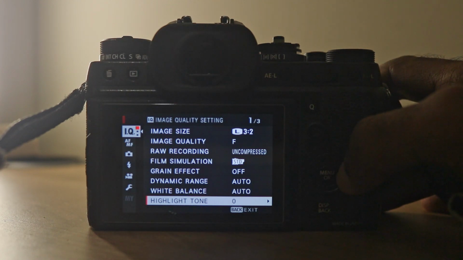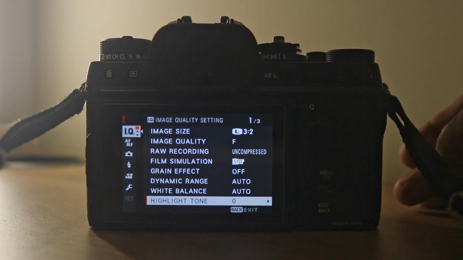So friends, this is how you can adjust image quality settings on your Fuji X-Series camera. I hope this tutorial will help you.